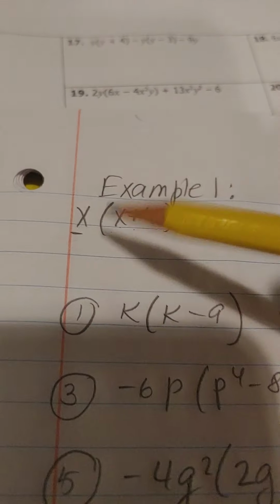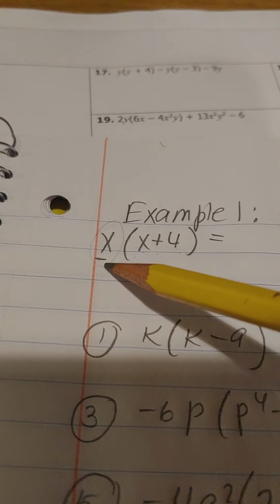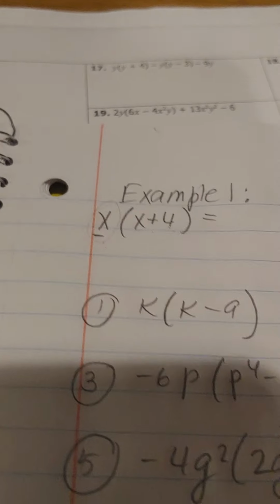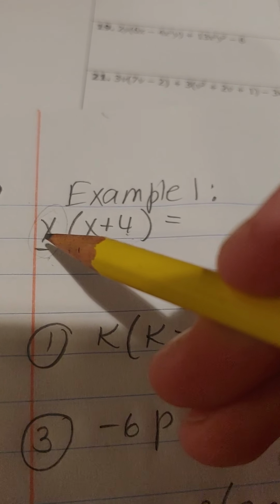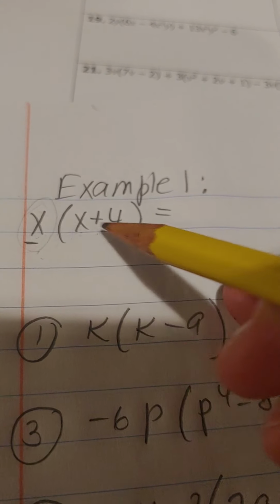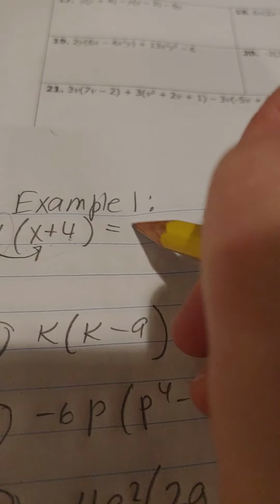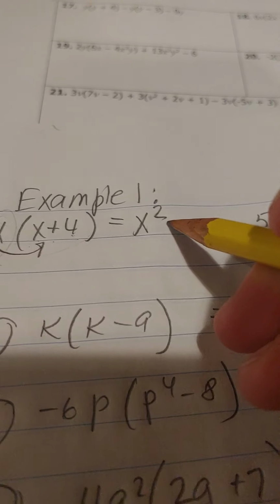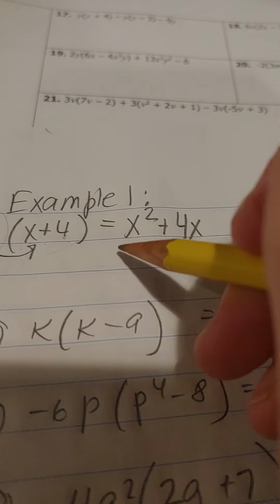Example number 1. So we have a monomial, which is x. It has one term, x, multiplied by a polynomial that has two terms, x and 4. So for that, we have to distribute the monomial x to the polynomial x plus 4. So first we have to multiply x times x, and x times x is x squared. And then x times 4 is 4x, positive, so it's x squared plus 4x. So this is the final answer for example 1.